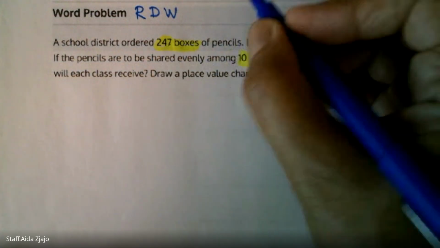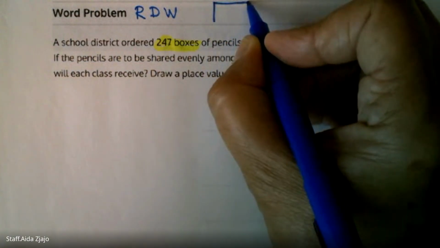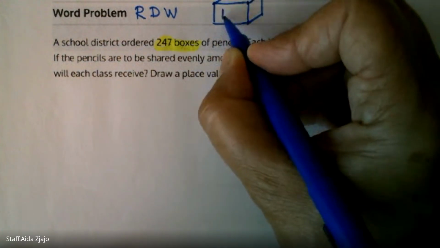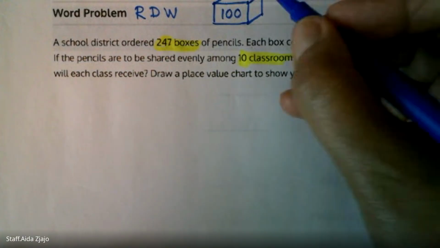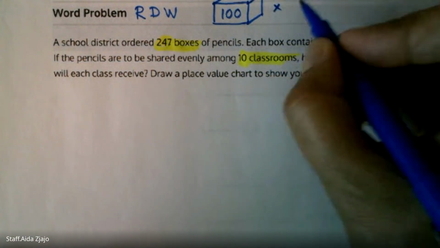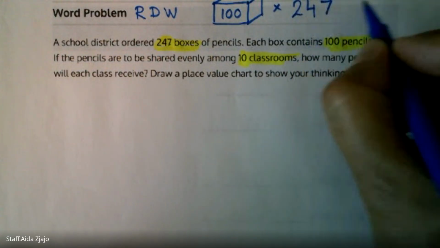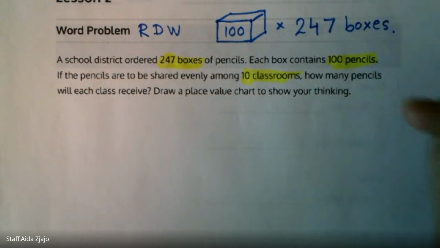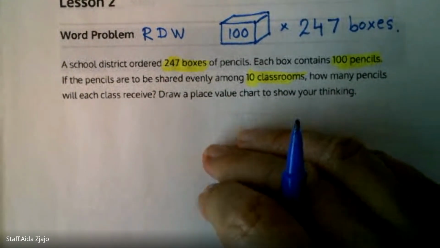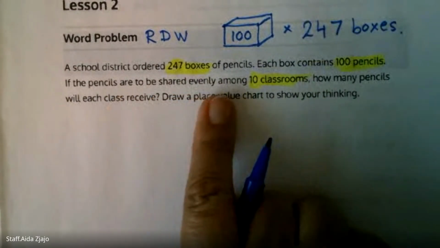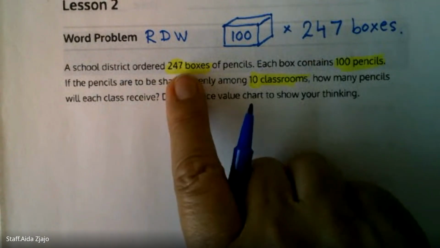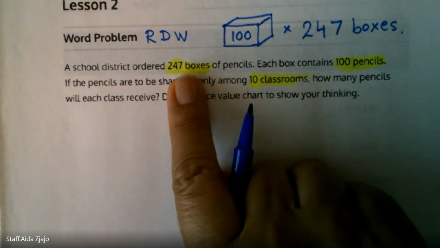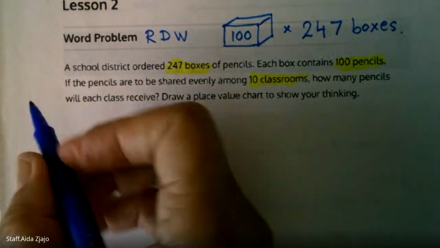If you think of this as a box, one box has 100 pencils, but then there are 247 boxes. So to find the total number of pencils, we need to multiply 247 by 100. So 247 is going to get 100 times greater.